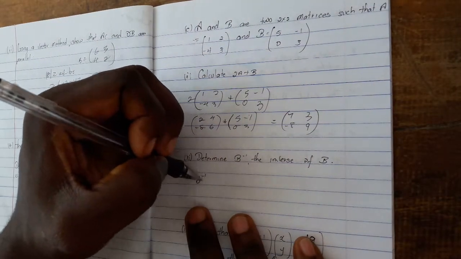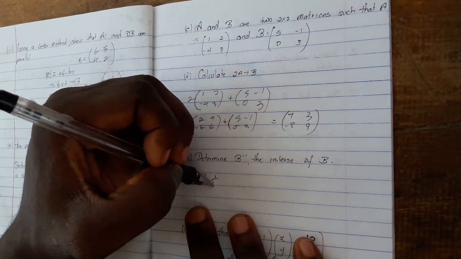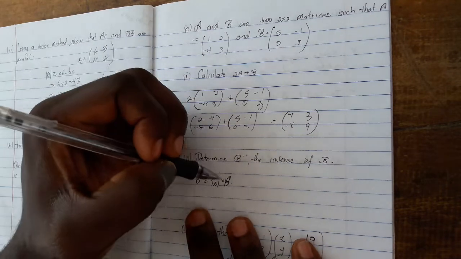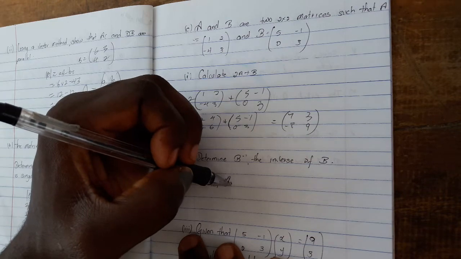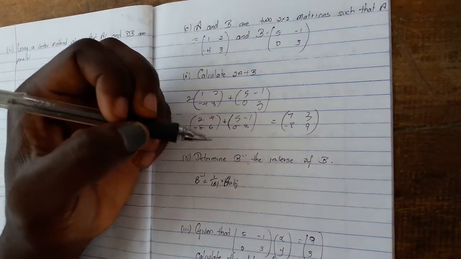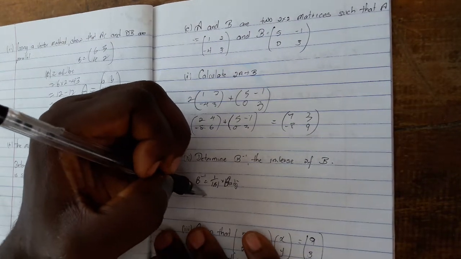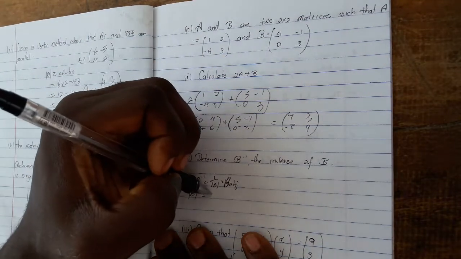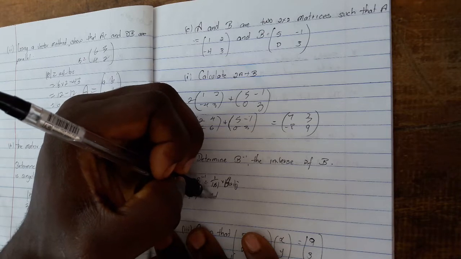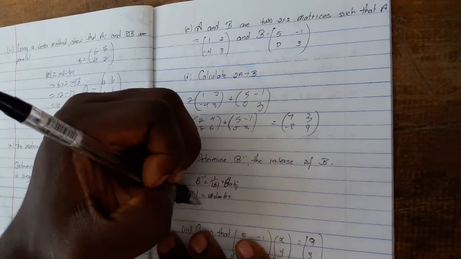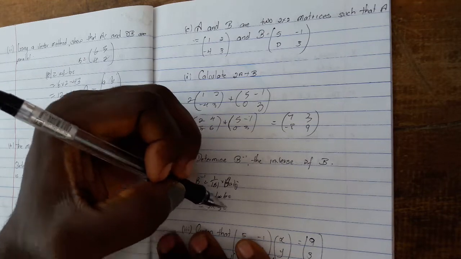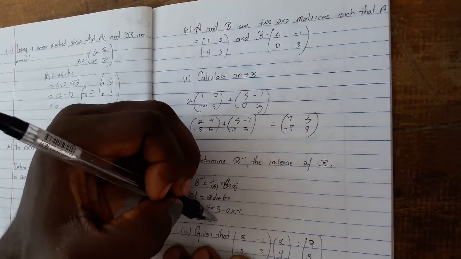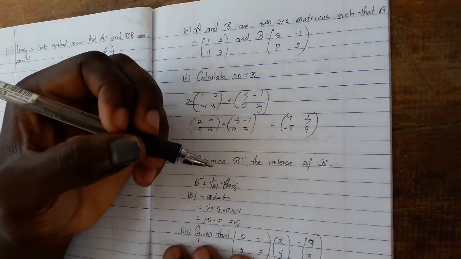The inverse of a matrix is 1 over its determinant times its adjoint, B adjoint. So the determinant of B is AD minus BC: 5 times 3 minus 0 times minus 1, which is 15 minus 0, which is just 15.